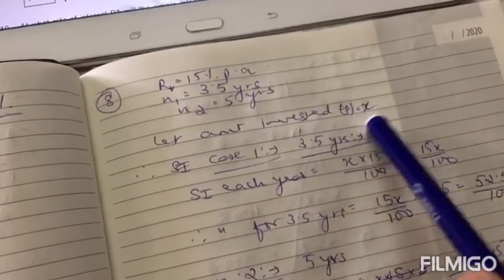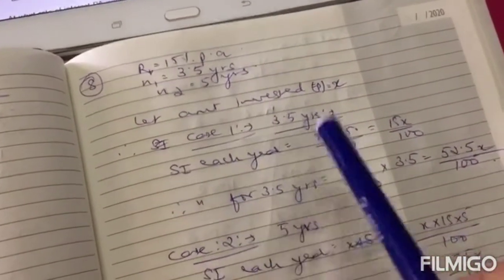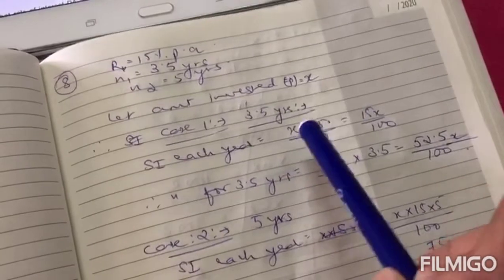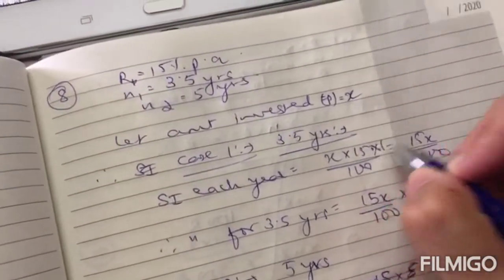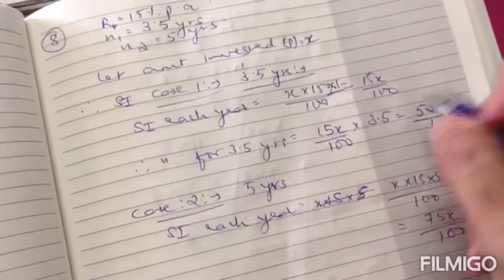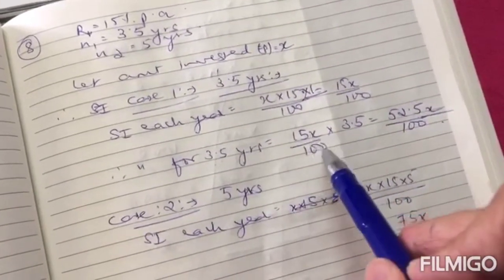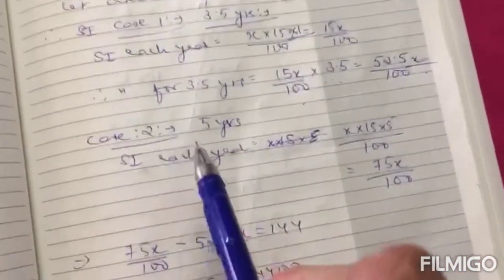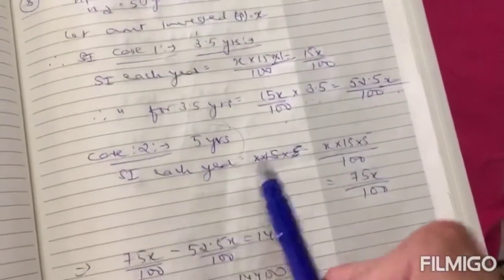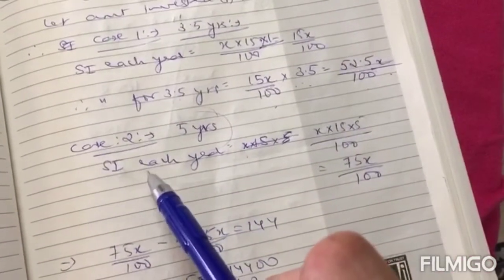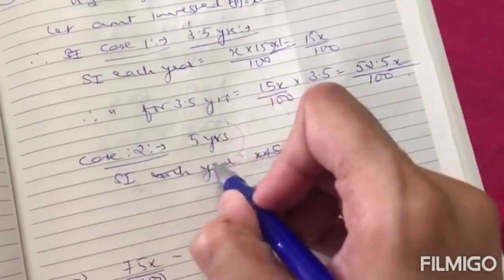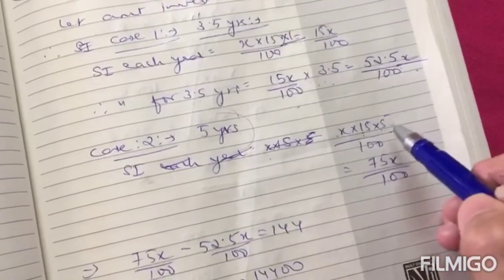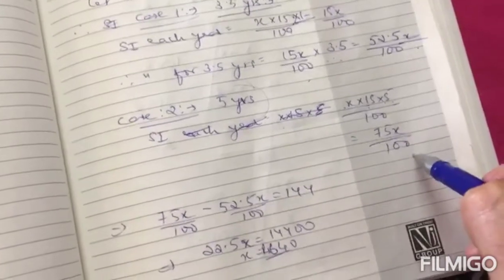Let amount invested be equal to X. Therefore, in the first bank or case 1, which is put for 3.5 years, simple interest in each year will be equal to X into 1 into 15 by 100, which is 15x by 100. Therefore, for 3.5 years, it would be 15x by 100 into 3.5, which is 52.5x by 100. In case 2, that is the second bank where it is invested for 5 years, similarly, the simple interest for the full 5 years, not each year, would be x into 15% into 5 years, which will be 75x by 100.